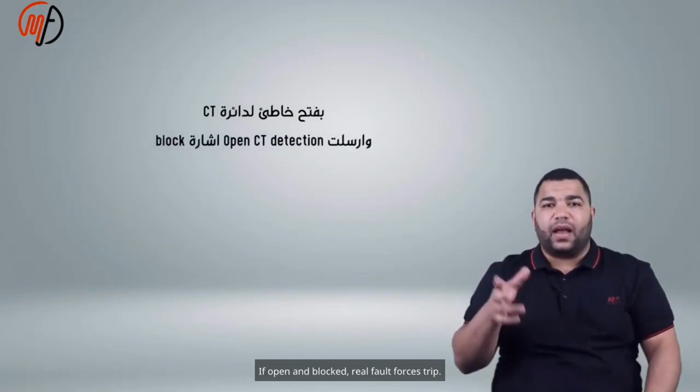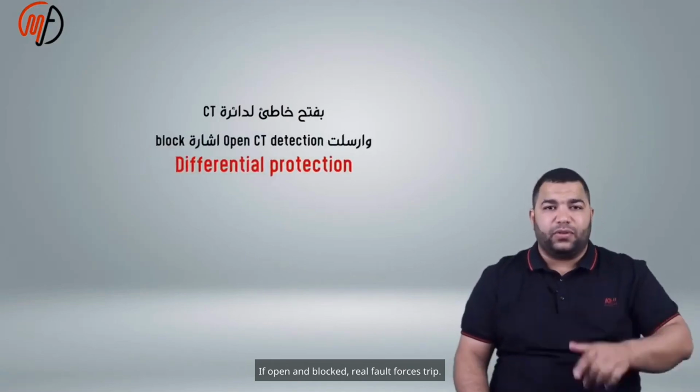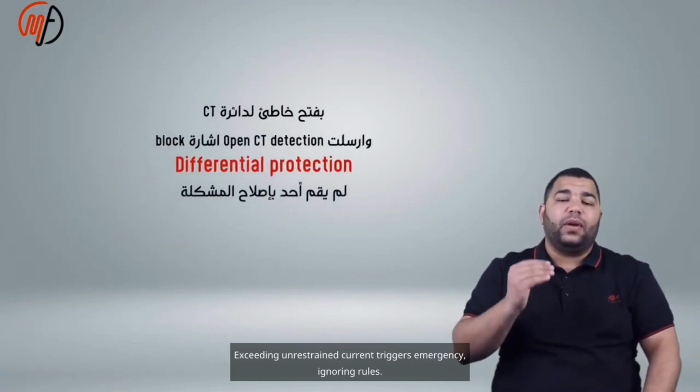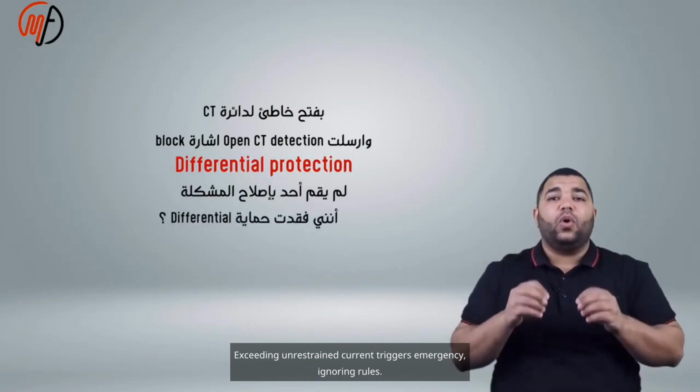If the CT is open and protection is blocked, a real fault forces a trip. Exceeding the unrestrained current threshold triggers an emergency trip, ignoring the blocking rules.